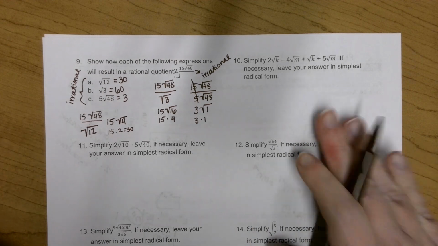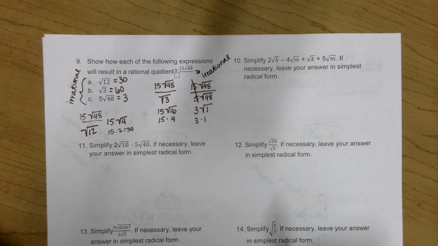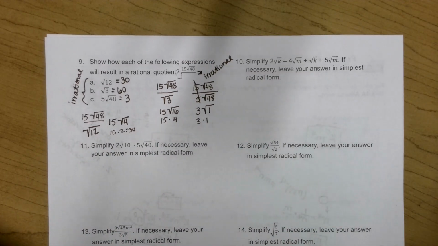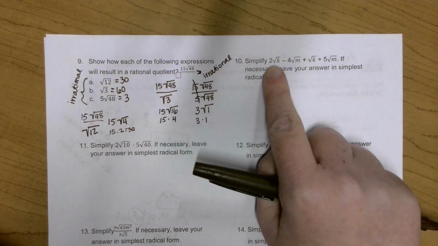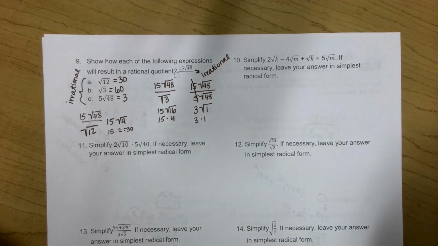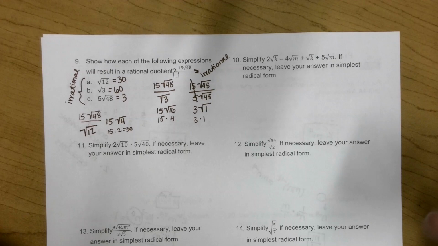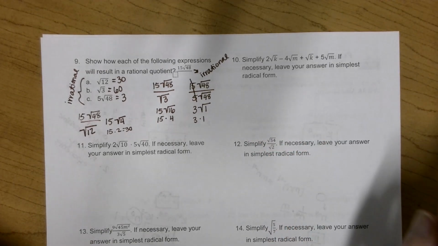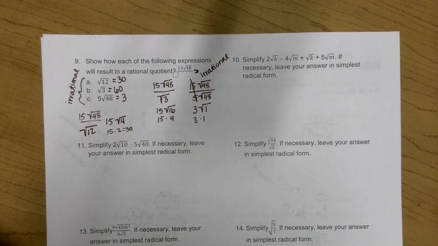Okay, so when we add or subtract radicals, you can only add or subtract like radicals. It's just like doing like terms like we've done for years. You can't add 2x plus 3y. They don't have the same variable. When we do radicals, you can't add square root k to square root m. They're not like radicals. You can't add the square root of 3 to the square root of 7. They have to have the same index and same radicand. So let's start from there.